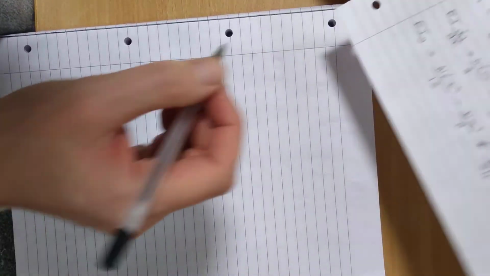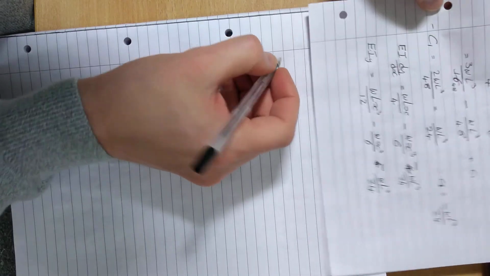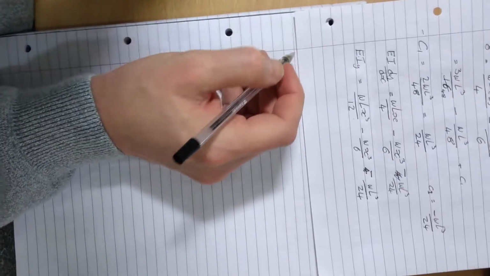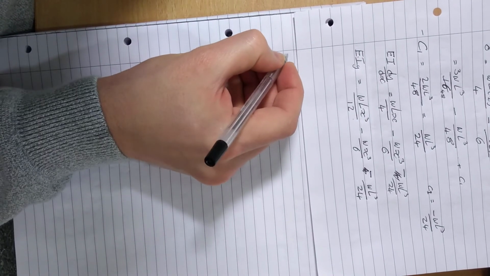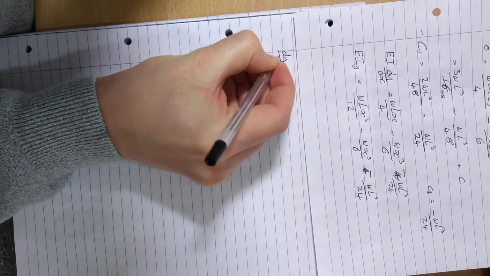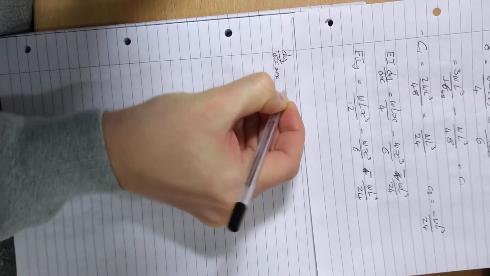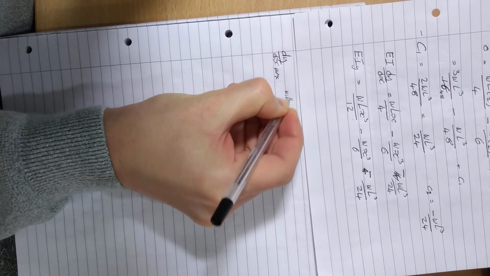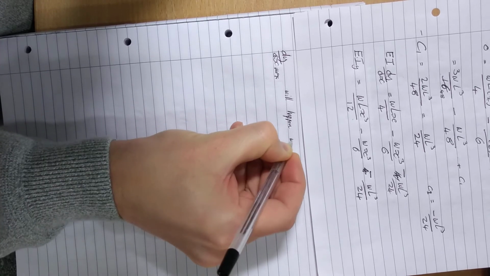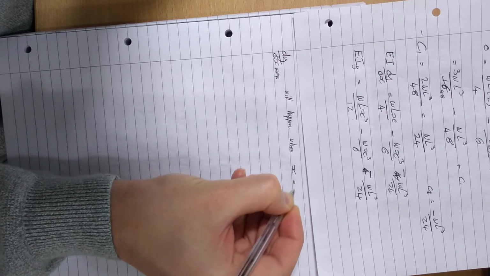So let's start this. Do it for dy dx max when x equals 0.